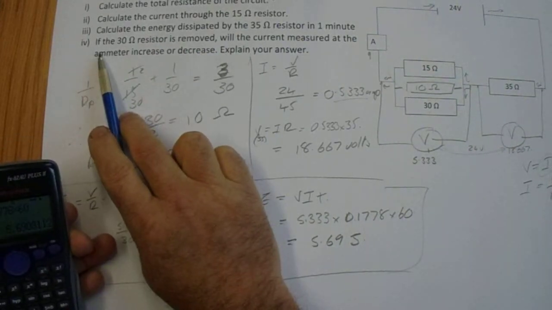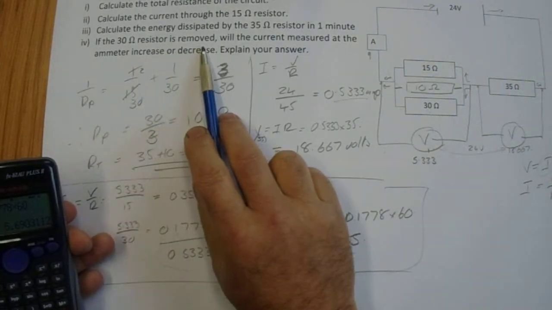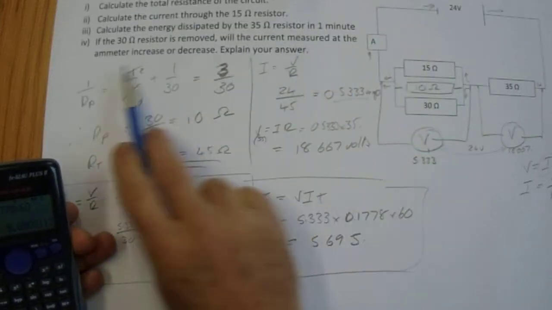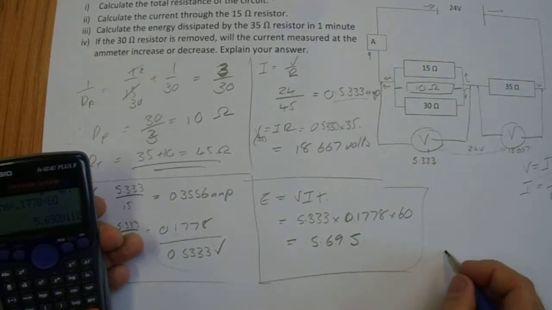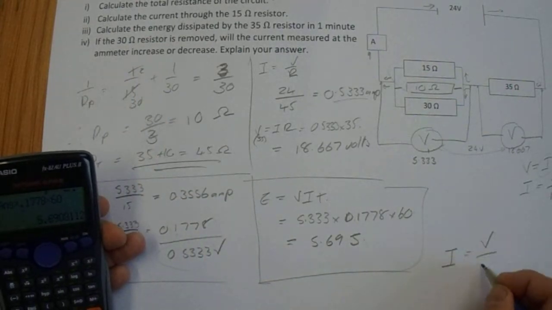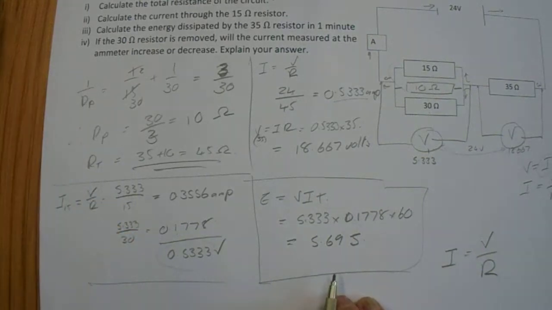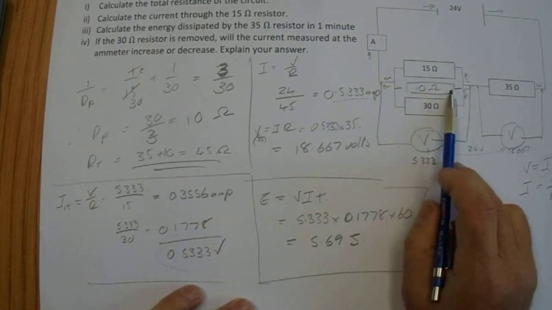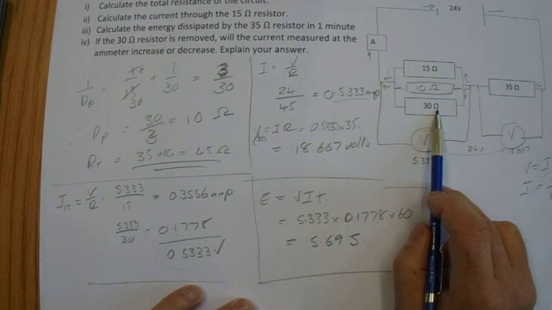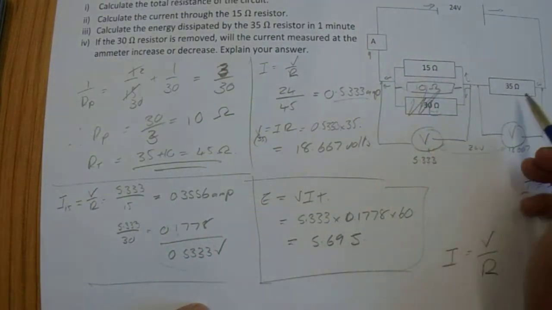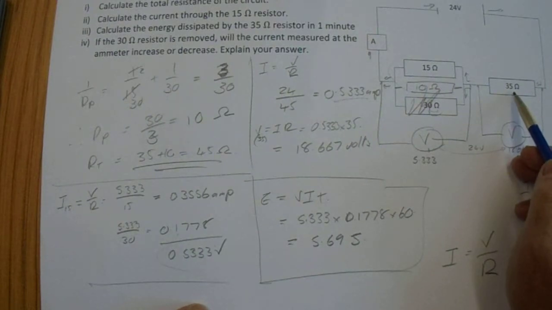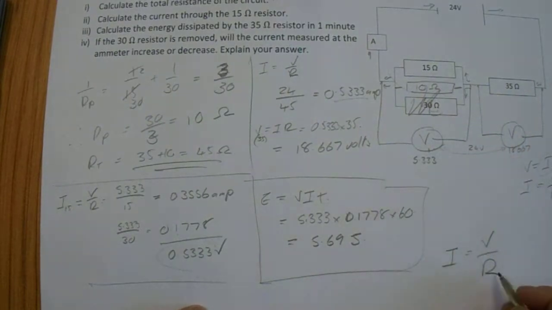Now, the final question asks us, if the 30 ohm resistor is removed, will the current measured at the ammeter increase or decrease? Well, we know that I equals V over R. So if we currently have 10 ohm resistance with these two connected in parallel, and we remove the 30, we're left with 15 ohms, which gives us a total resistance of 50 ohms. So the total resistance increases. So if that increases, the amperage will go down. So we will have less.